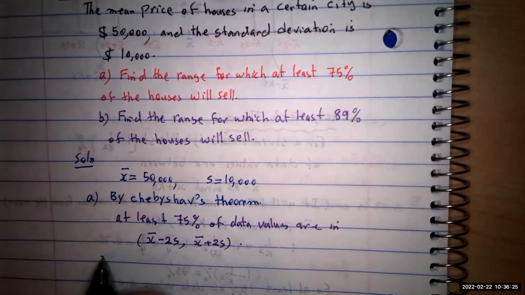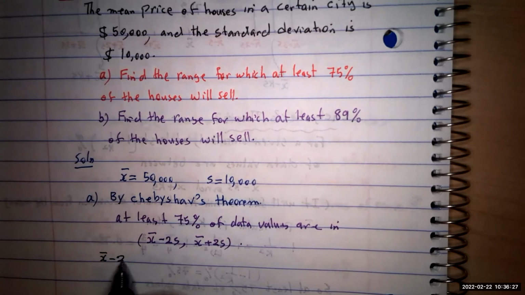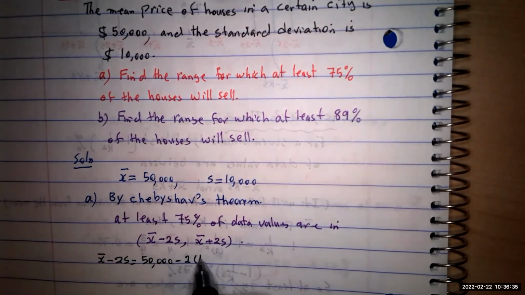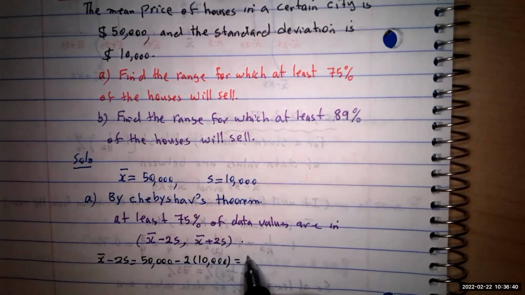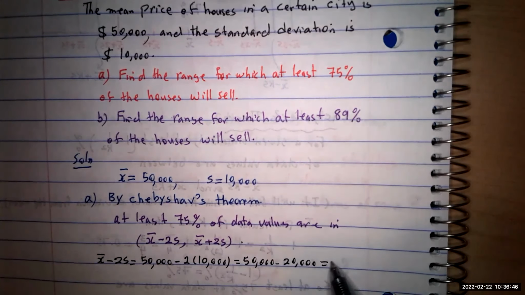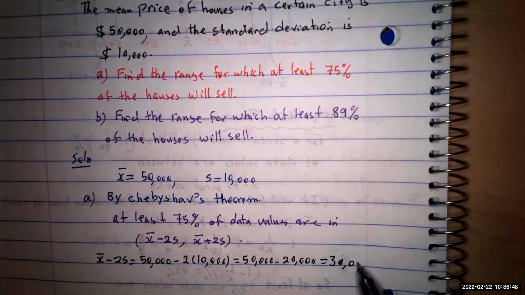So find out what X bar minus 2s is. X bar is the mean, given as 50,000, minus 2s, where s is 10,000. So it's going to be 50,000 minus 20,000, which is going to be 30,000.